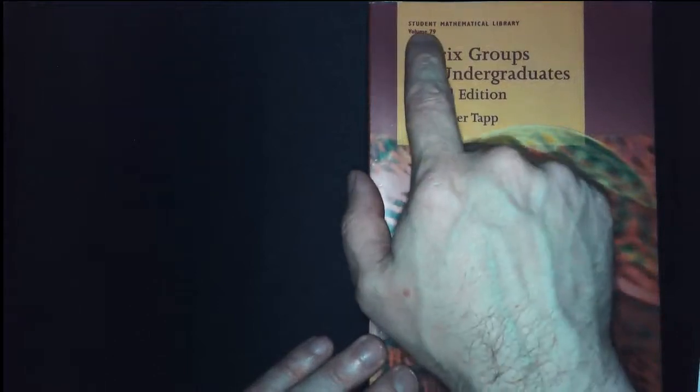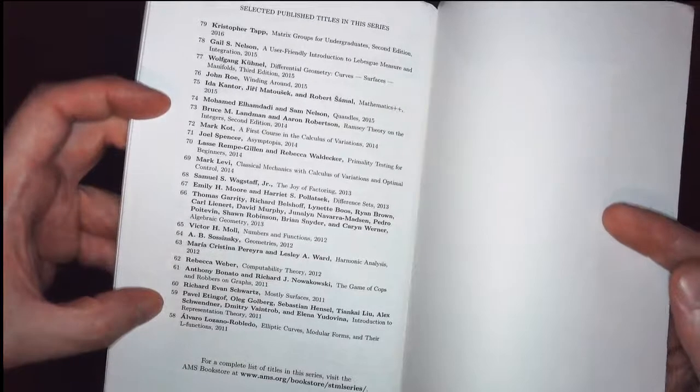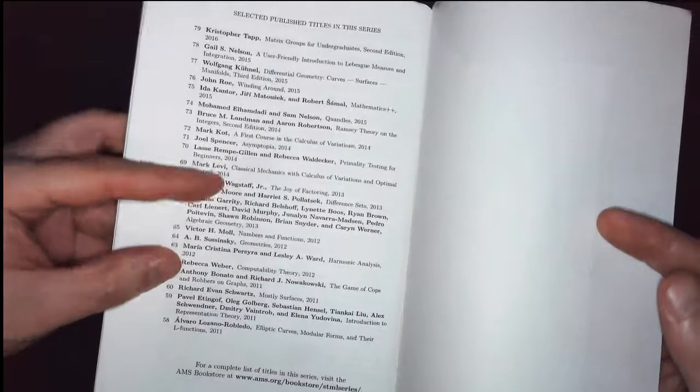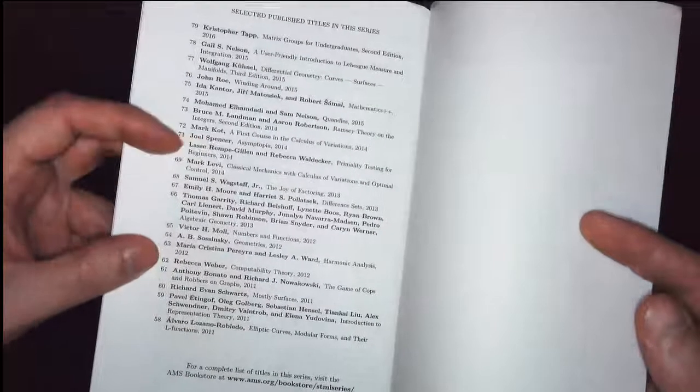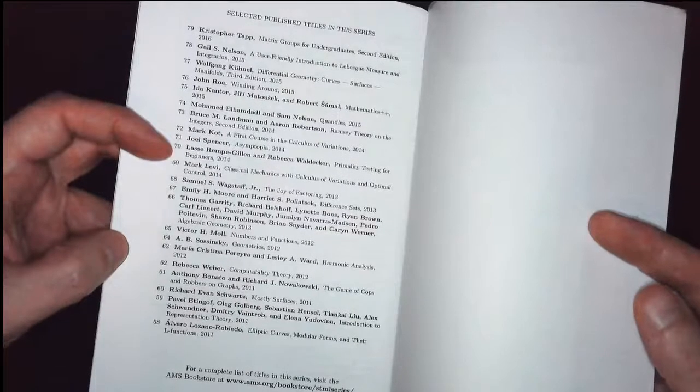You'll notice it's part of this Student Mathematical Library. It's volume 79. Let's see, how many do they have here? Usually they have a list somewhere. So back here, they have a list. It looks like it goes back down to 58 here. I think most of them are in print. There are a lot of them. There are many, many good ones. I'm sure many of them are kind of bad. You'll probably see some more later on.